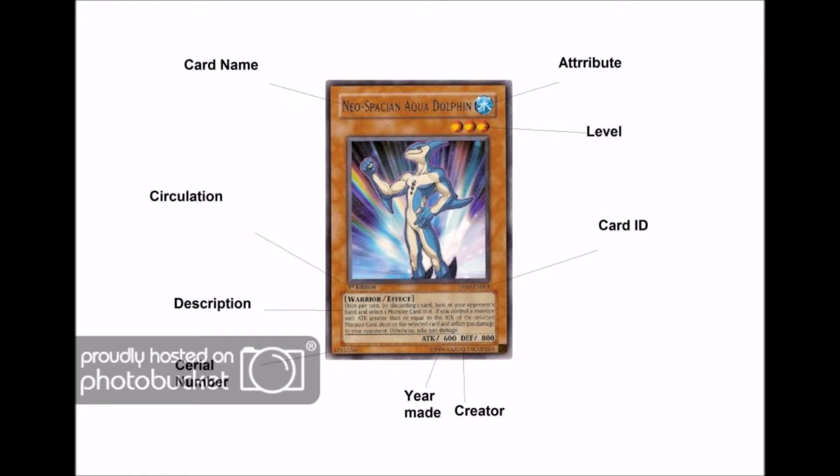Then you have the artwork, the picture. Got a little cute dolphin alien thing for this one. Then, going down a little bit, you'll have the card ID and the circulation. The card ID is going to be the pack it came in, and circulation will be your edition, like first edition.